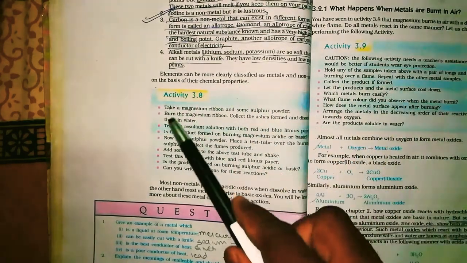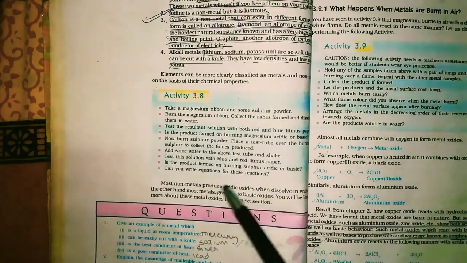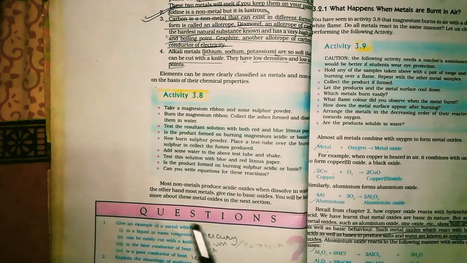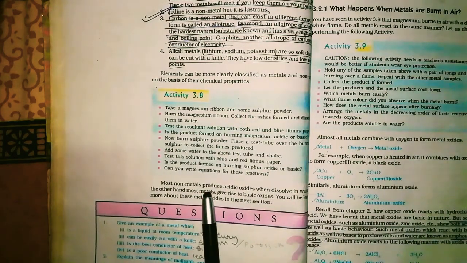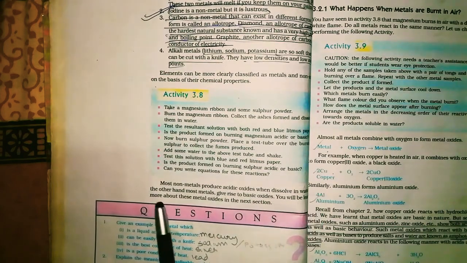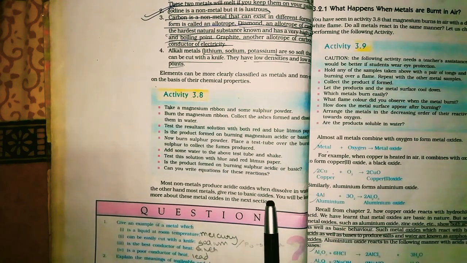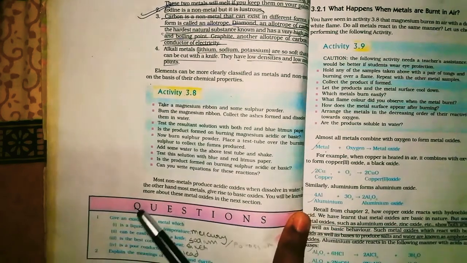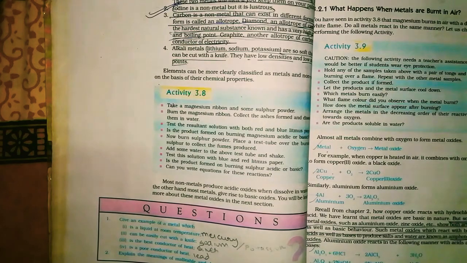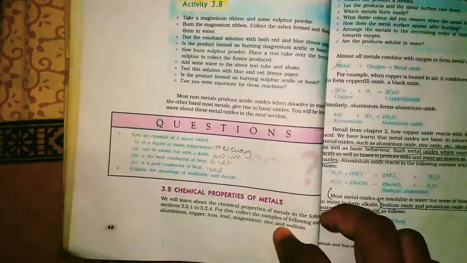There is an activity here, 3.8. I want you to read this activity because you have seen the same activity in 8th standard also. That means most non-metals produce acidic oxides when dissolved in water. On the other hand, most metals give rise to basic oxides. You will learn more about these metal oxides in the next section. When we are learning about these metal oxides, we need to start the chemical properties.